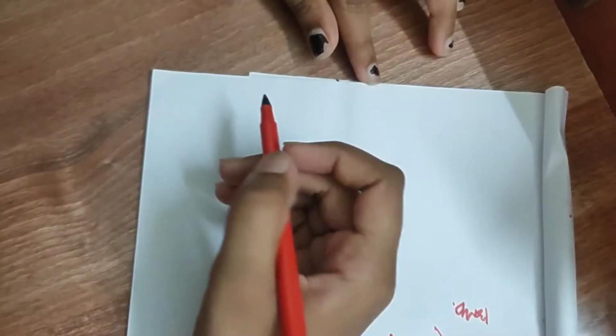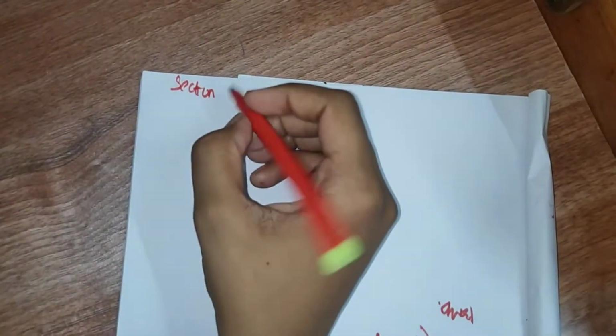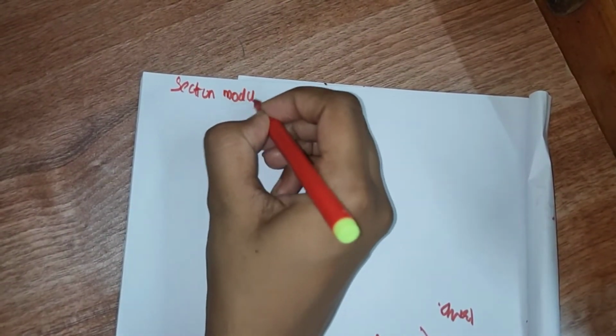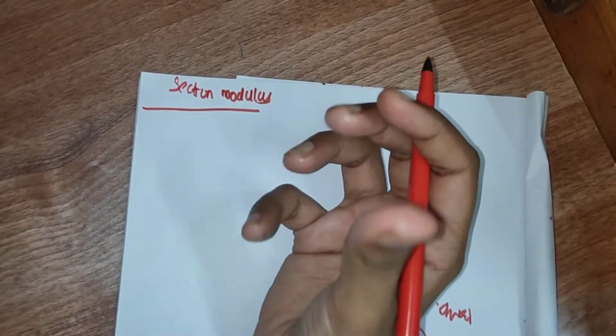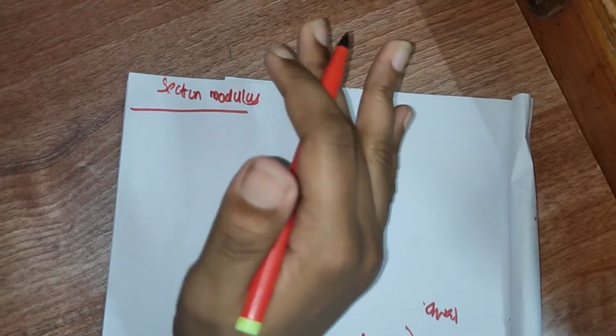In this, we can see about section modulus. So, section modulus. Section modulus means it is the beam strength, or we can see how strong the beam is, or how can a beam resist the moment and resistance. So this is what section modulus is.